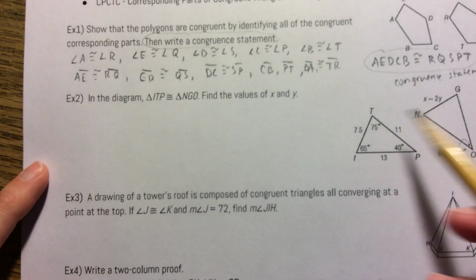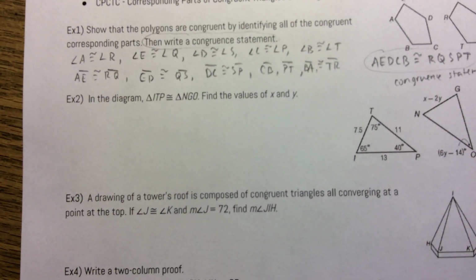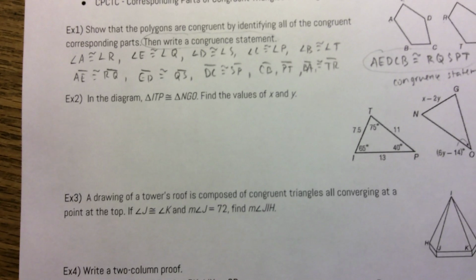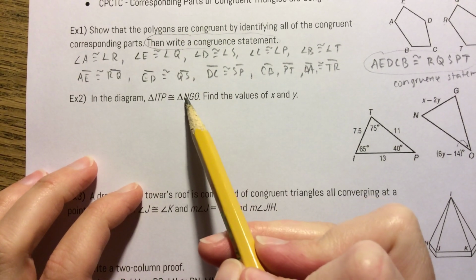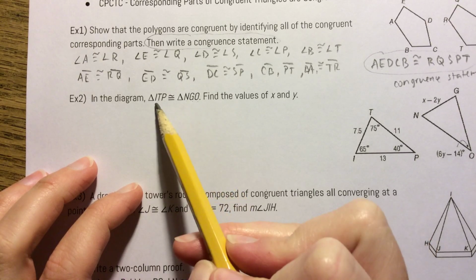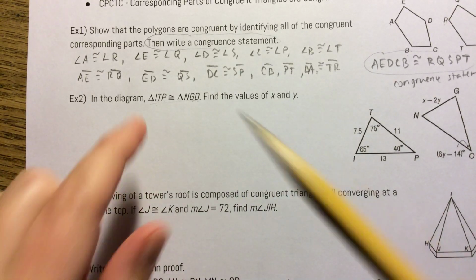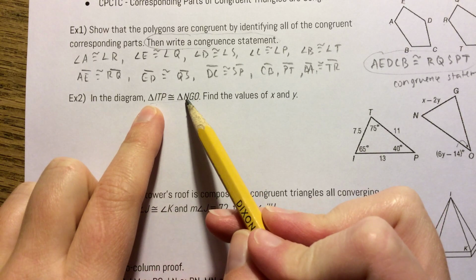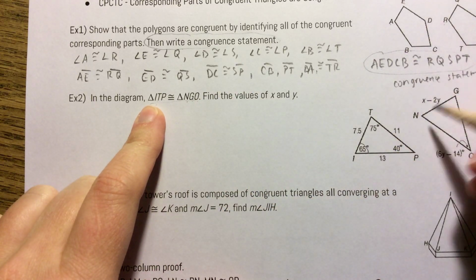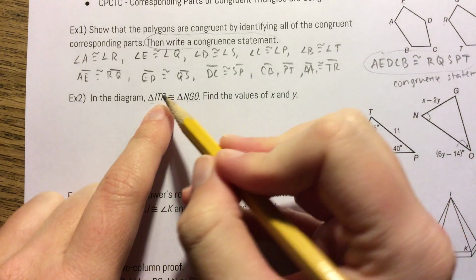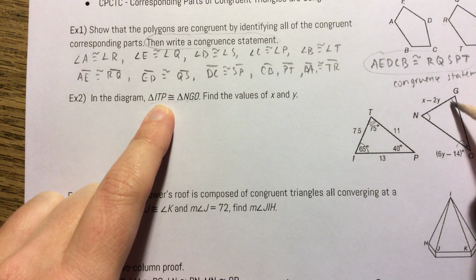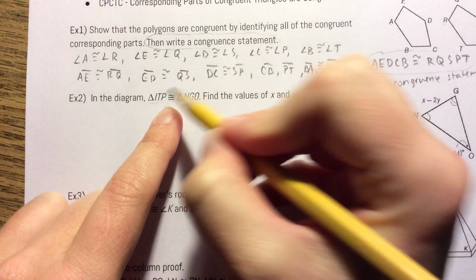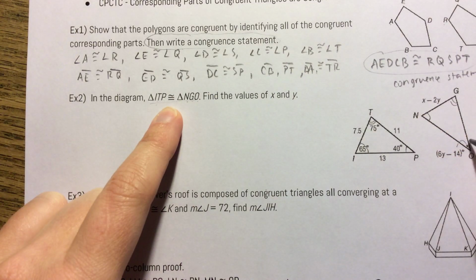Okay, example 2, we're using this picture. It wants us to find the values of x and y. It tells us here that ITP is congruent to NGO. So this is the congruent statement, which tells us that angle I goes with angle N. So this goes with that. Angle T goes with G. So T and G match up, and P and O match up.